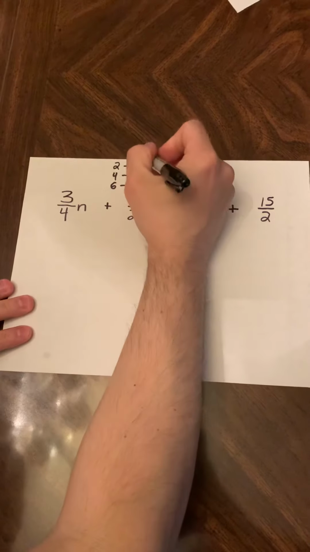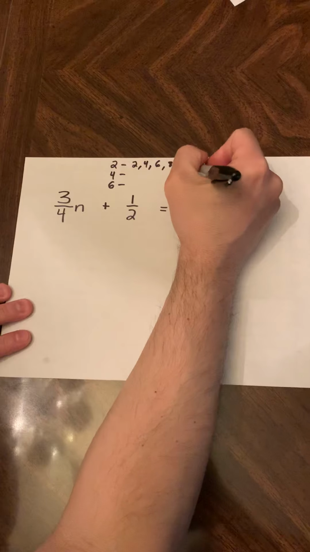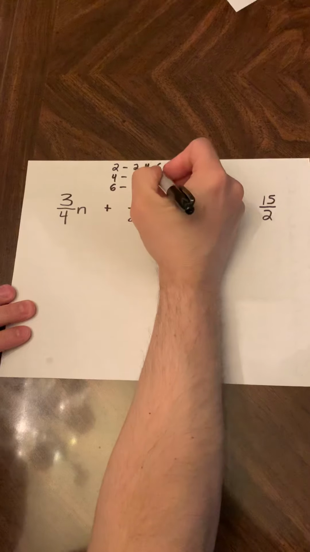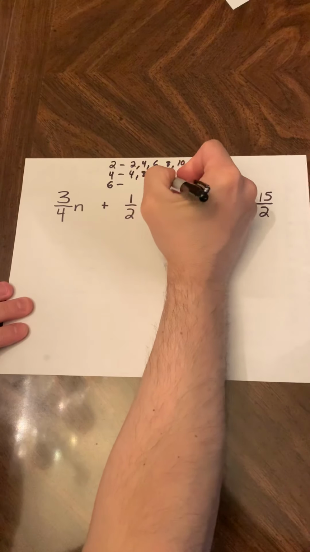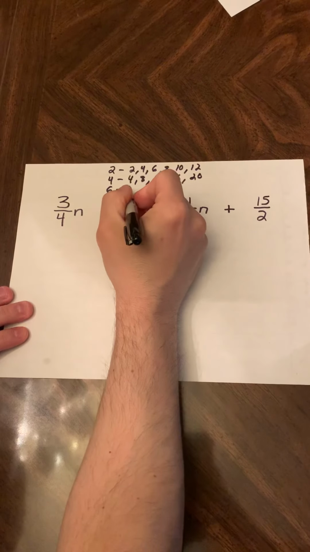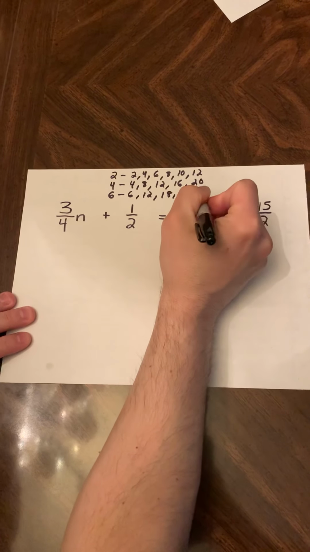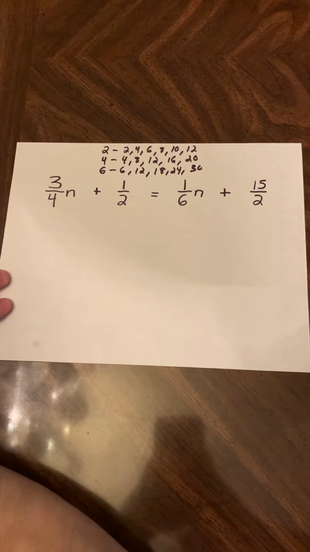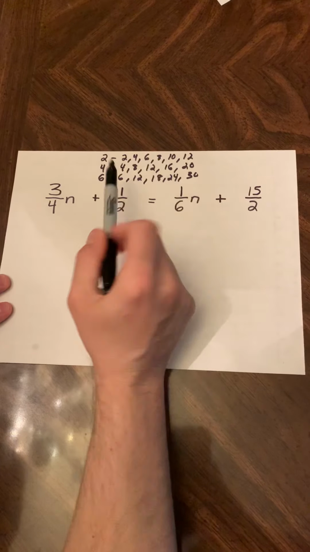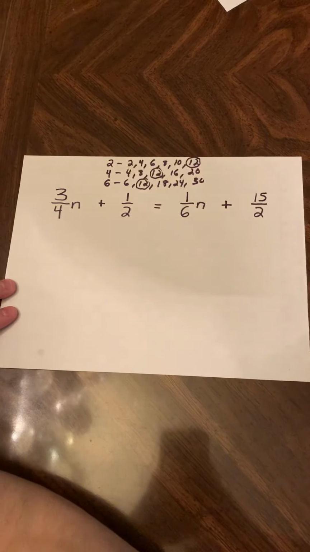Multiples of 2 would be 2, 4, 6, 8, 10, 12, and so on. Multiples of 4 would be 4, 8, 12, 16, 20, and so on. And multiples of 6 would be 6, 12, 18, 24, 30, and so on. I want to look for the least common multiple. If you look through the lists, we're looking for the smallest number that's in every single list, and I believe 12 is the smallest number that appears in all 3 lists.